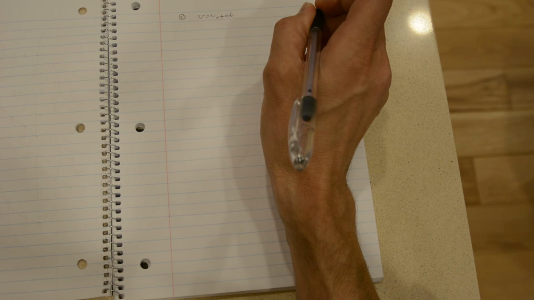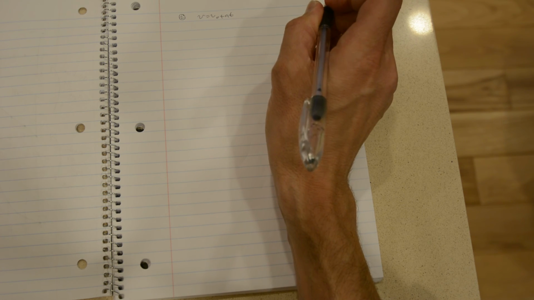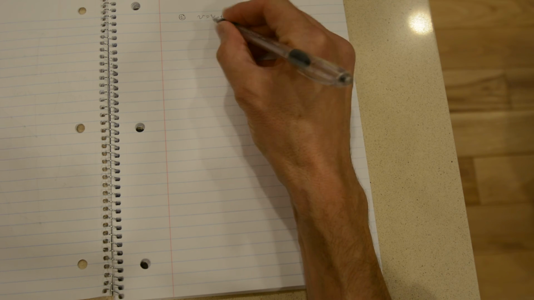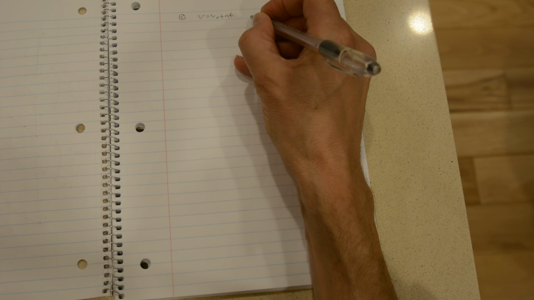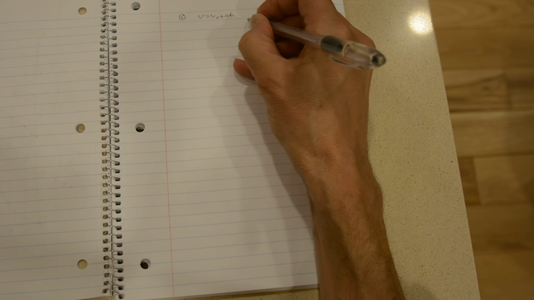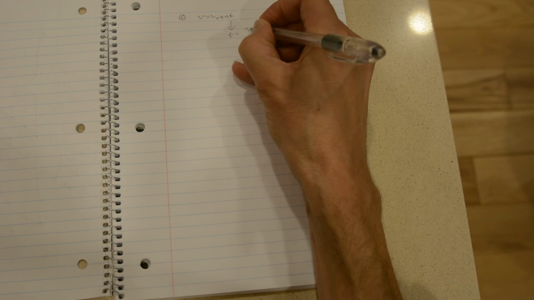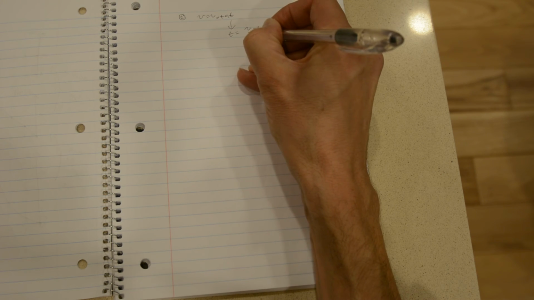And it's very nice if you have a question that does not ask for the time. Okay, so looking at this one, we could solve for time. And our time would be final minus initial velocity over acceleration.